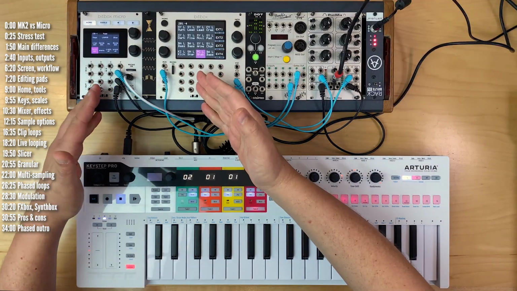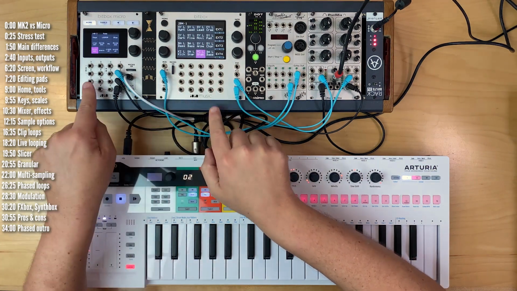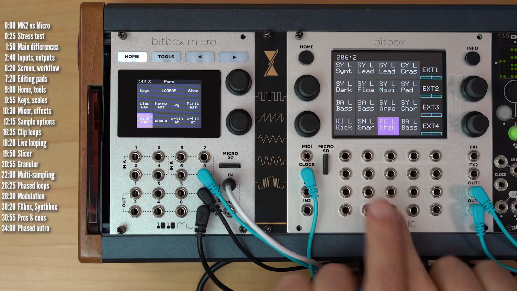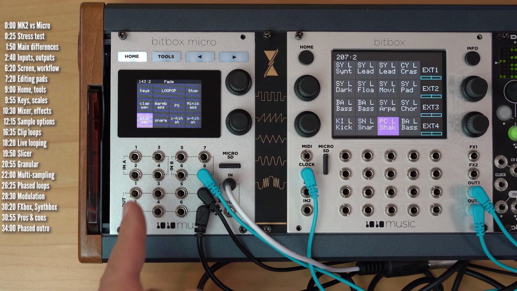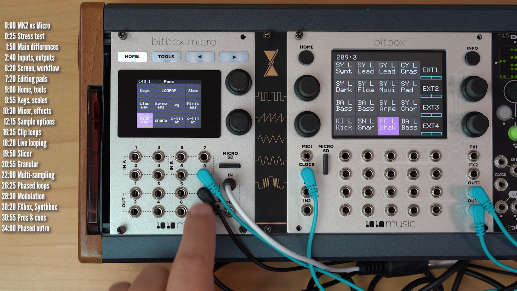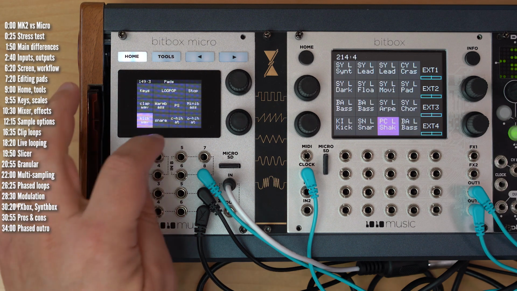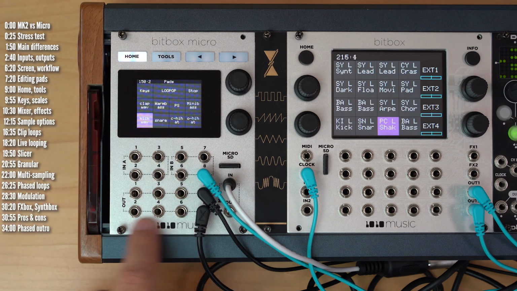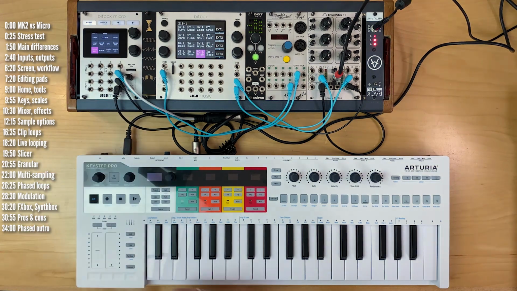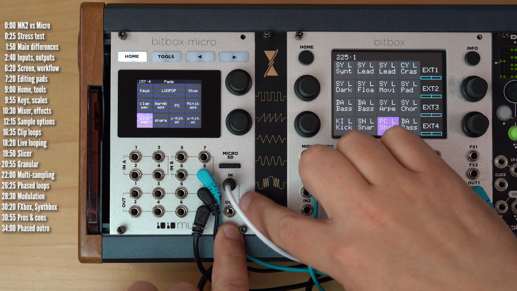On the input and output side, you might think Bitbox wins with a knockout with 28 jacks compared to 18 on Micro, and indeed, on the input side, Bitbox has a clear lead, but on the output side, Micro puts up a nice fight with 6 assignable audio outputs alongside a master pair, compared with only 4 assignable outputs on Bitbox. So if separate processing is important to you further down the line with external effects or modular effects, Micro has the lead. Both have a MIDI input, but only Micro has a MIDI output.